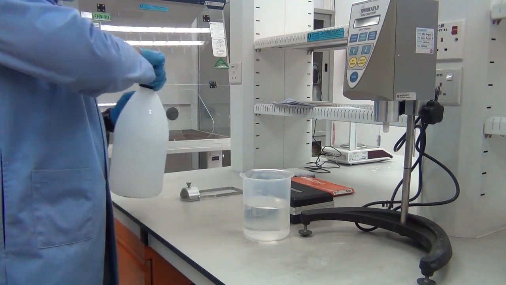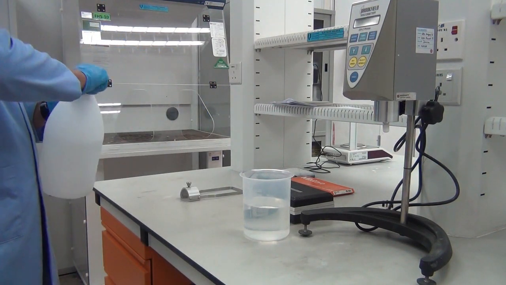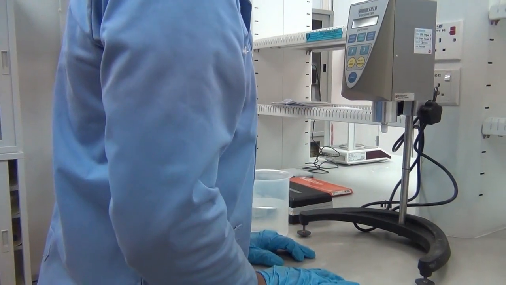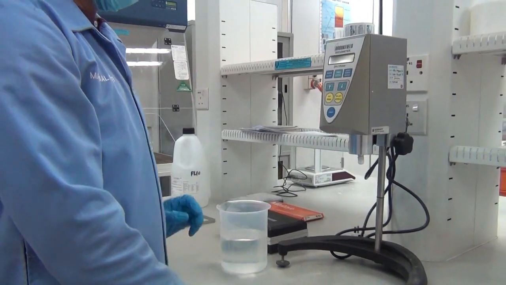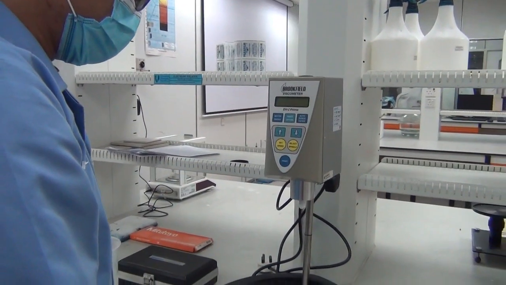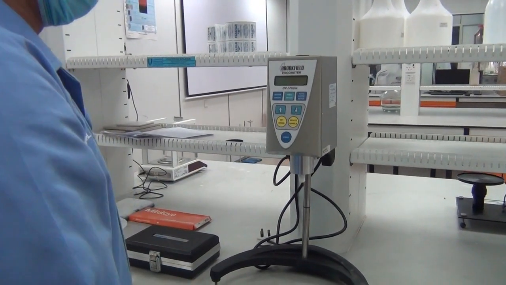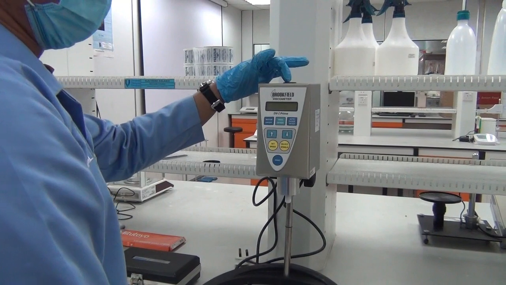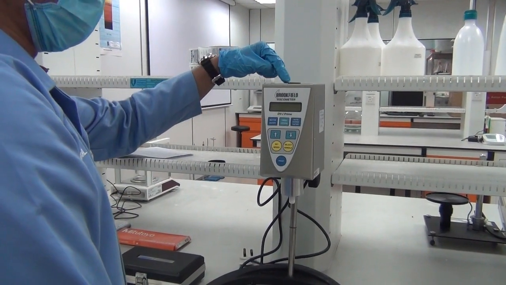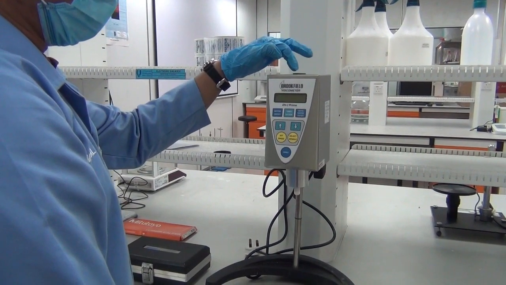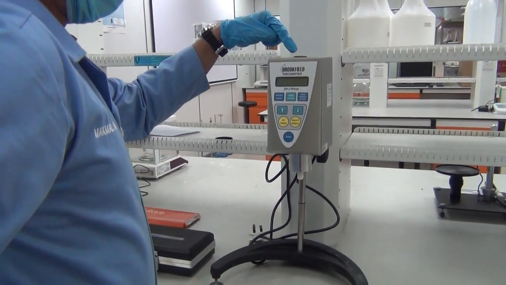So we are done with the preparation of material. Then we check this instrument. How to check this instrument? First, we need to check that this Brookfield viscometer is in the correct position, aligned, with the bubble inside the circle. There is a circle on the top of the instrument where you can see the bubble.